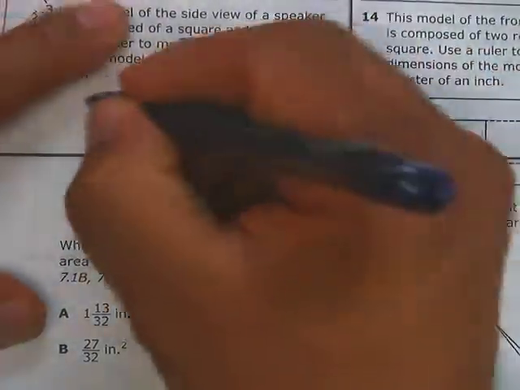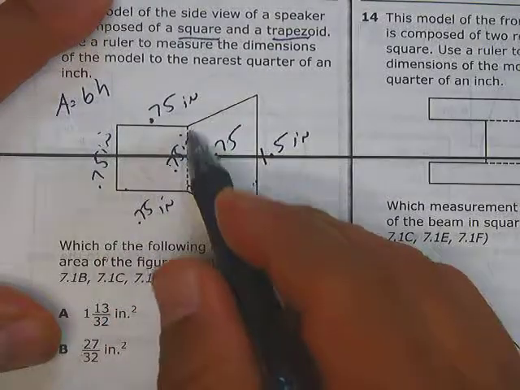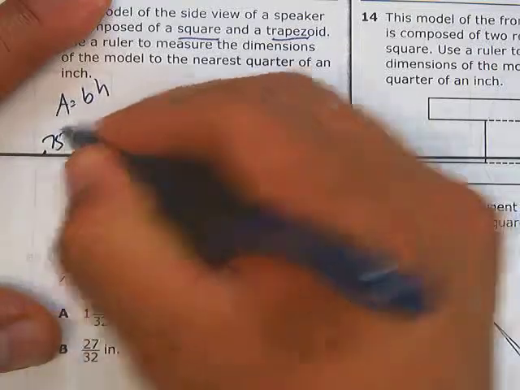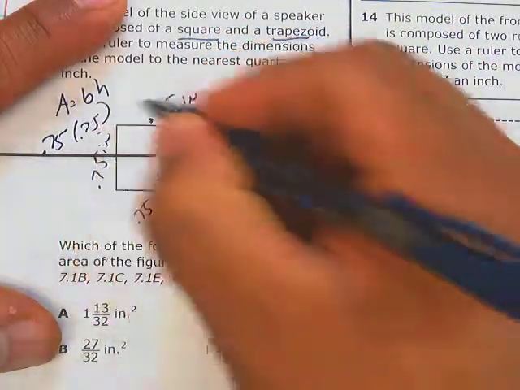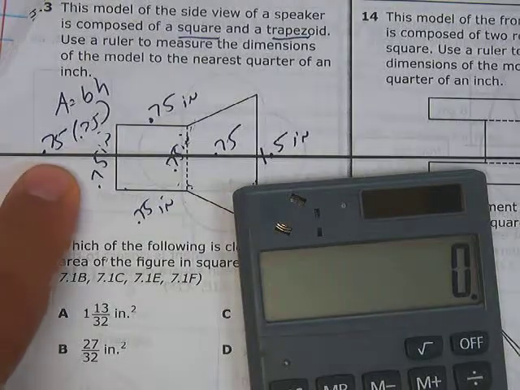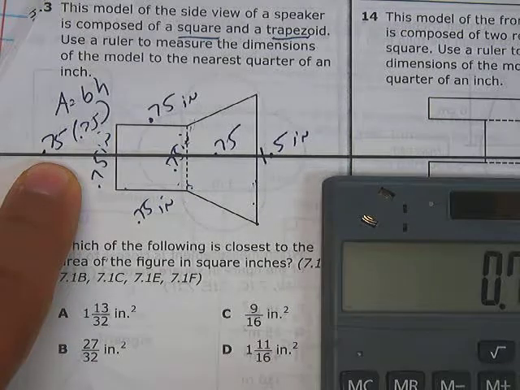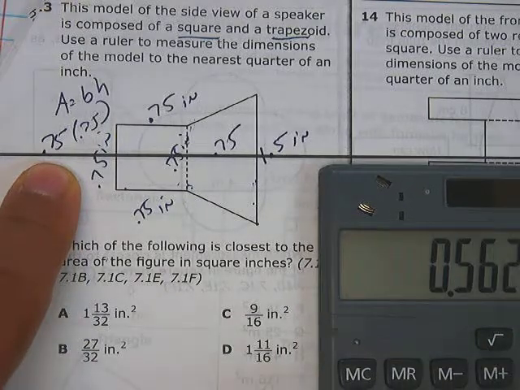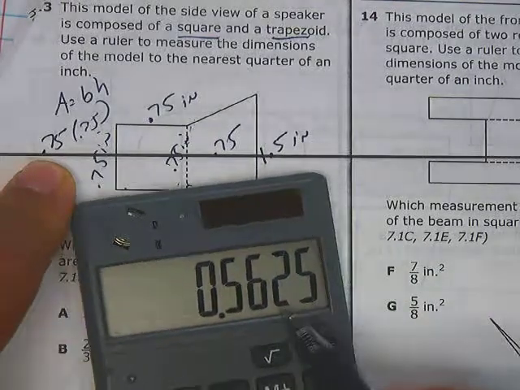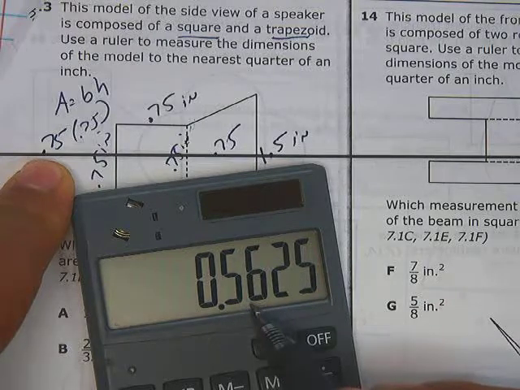And so now what I can do is use the formula, which is area is equal to base times height. So I'm going to put there 0.75 times 0.75. Okay, so I'm going to use the calculator for this one. So 0.75 times 0.75, because base times height, gives me 0.5625. But I'm going to round to the nearest hundredths.